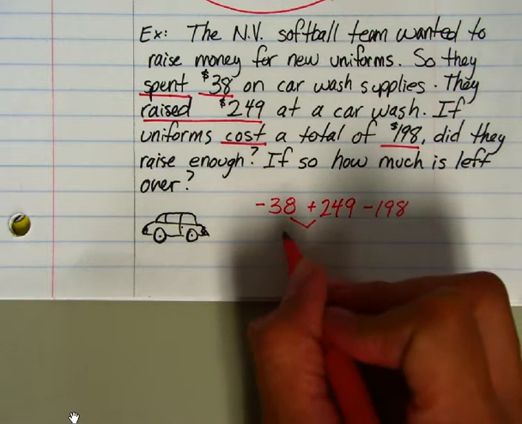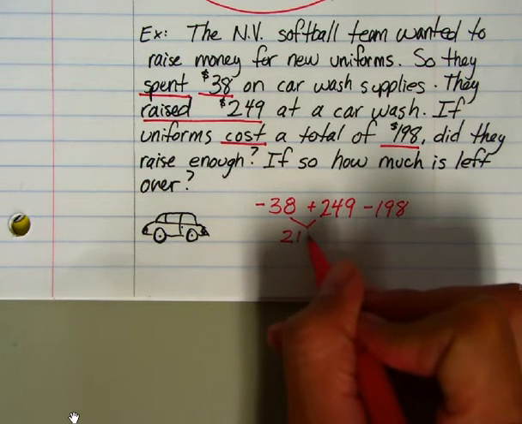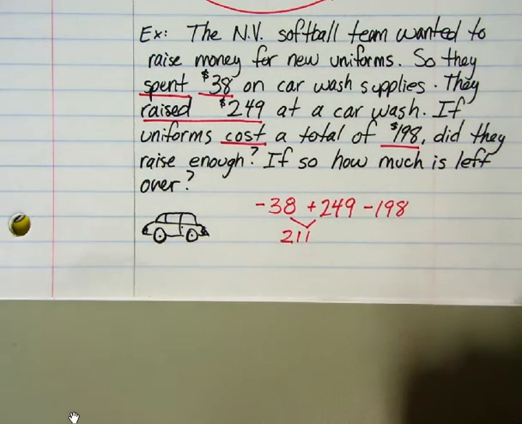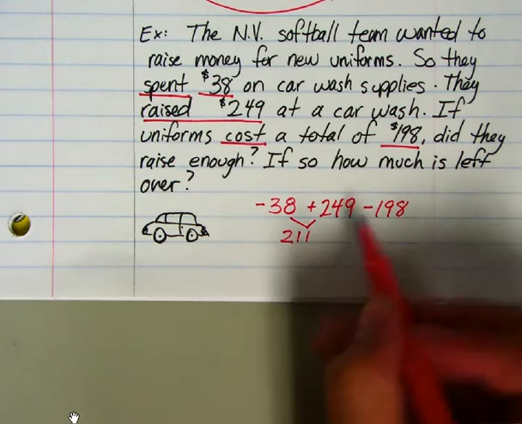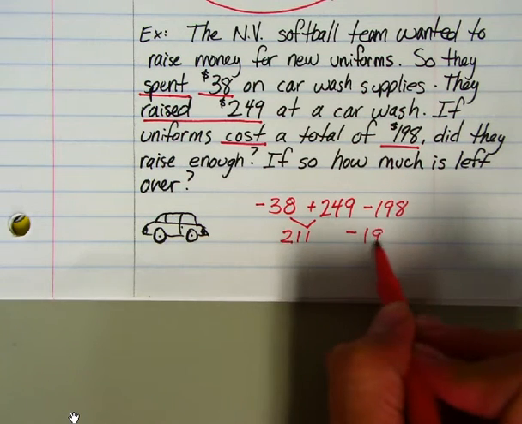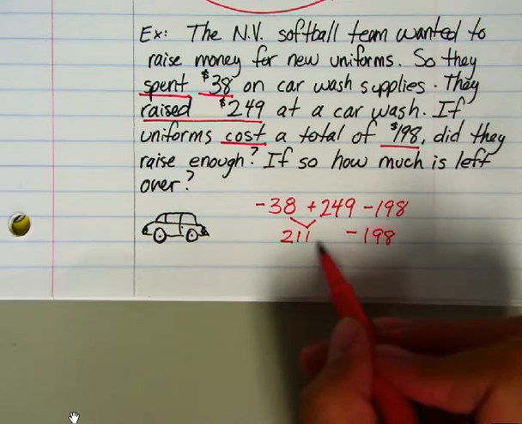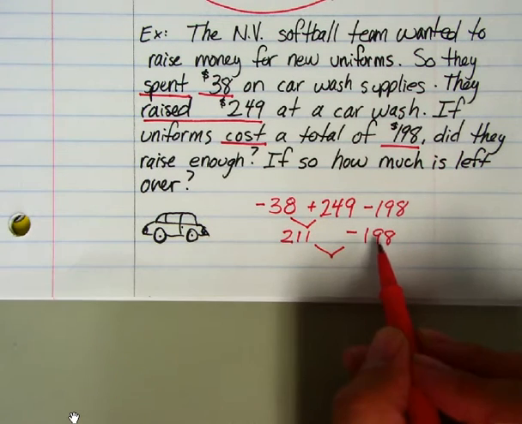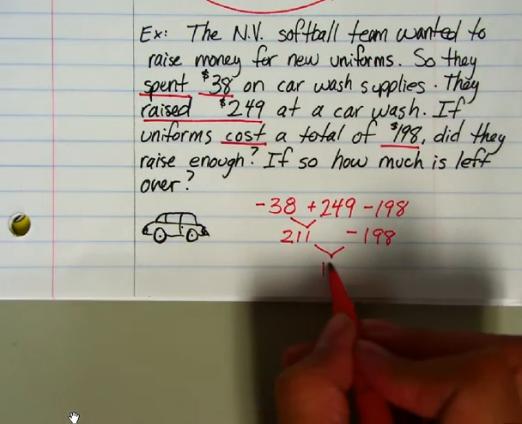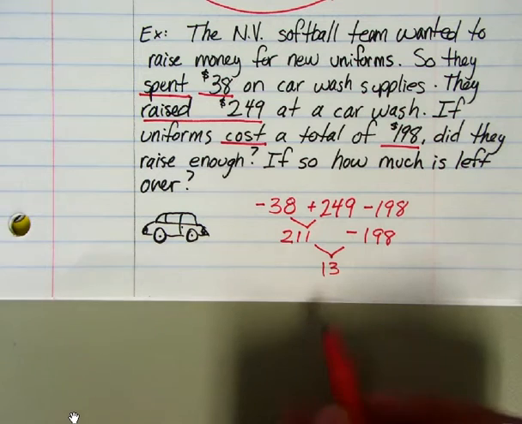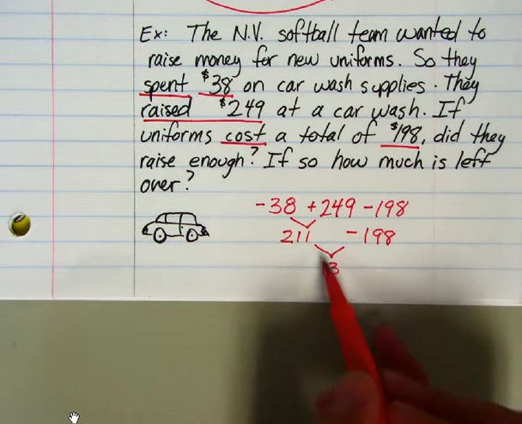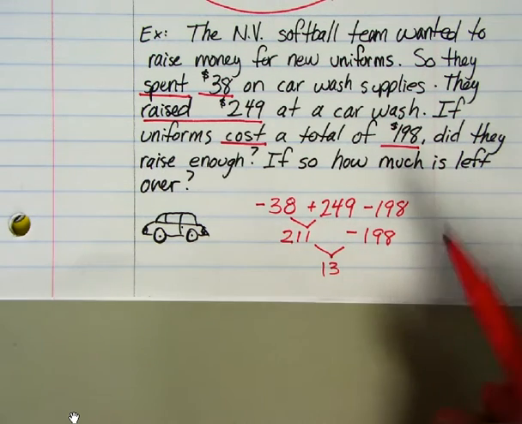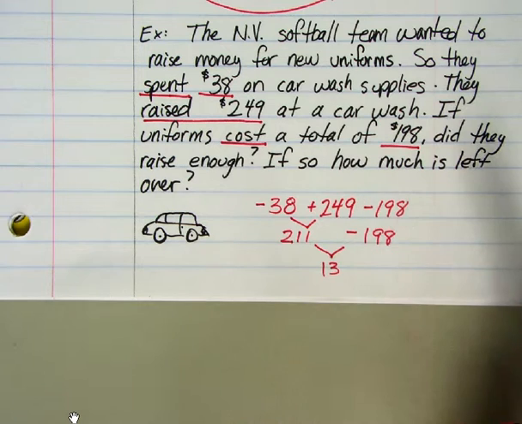Okay, you can use your calculator to work on the side. We should come up with 211 positive. There was more positives to begin with. And then I have minus 198. So if I subtract those two, let's see, I've got 11, 12, 13. And is it positive or negative? It's positive. There was more positives all the way through. So the answer to this question is yes, they raised enough money and they had $13 left over.